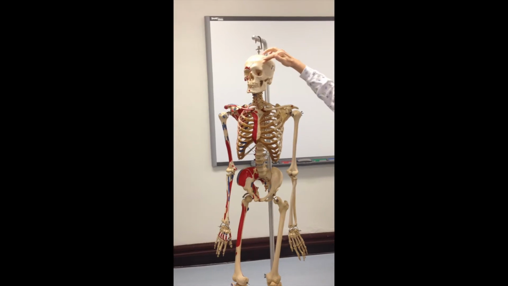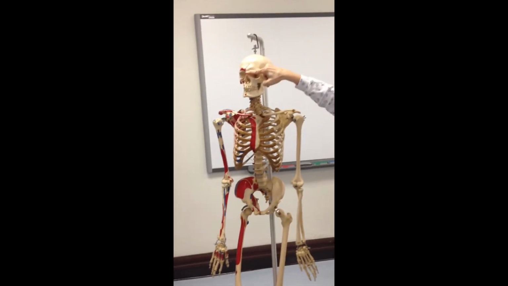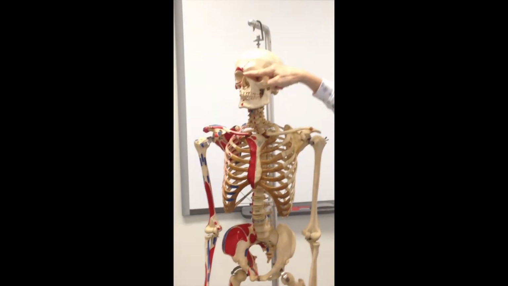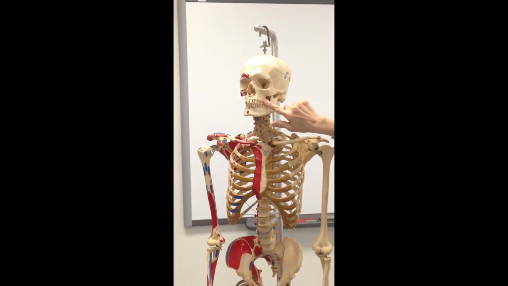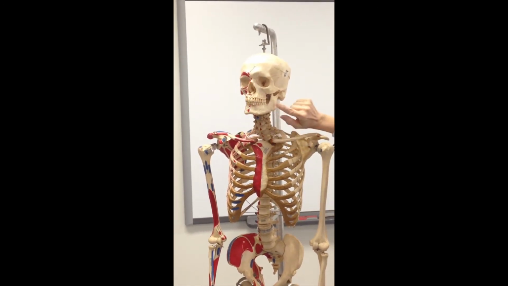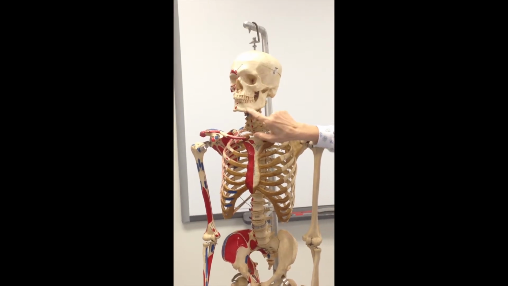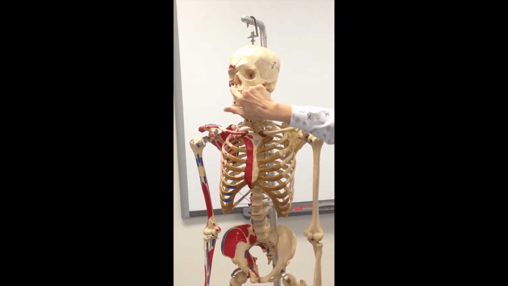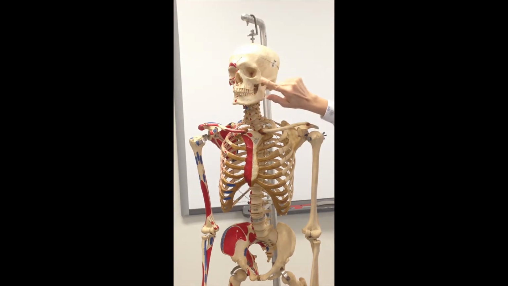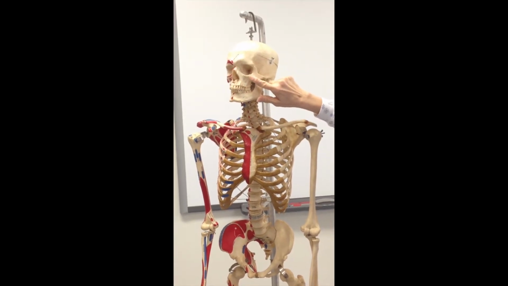This is the frontal bone up here. This is the nasal bone. This is the maxilla. This is the mandible. This little hole is the mental foramen. These little ridges are the alveolar process. This is the zygomatic bone.